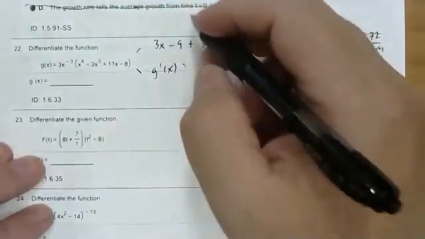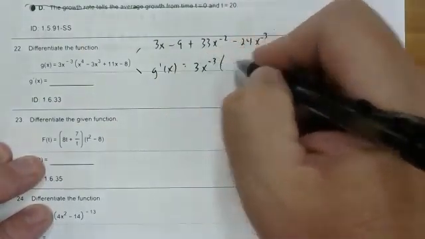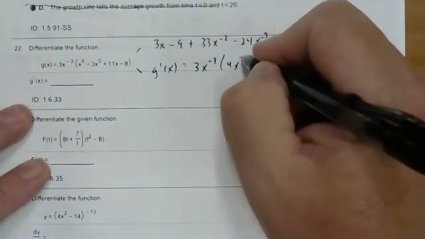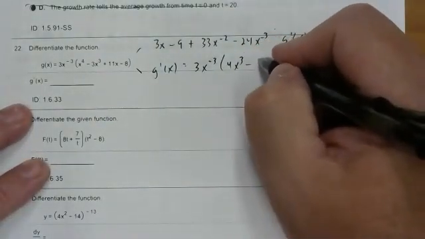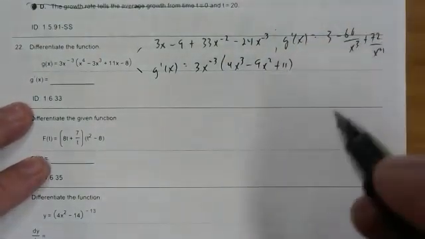But the other way, if I did a product rule, I always take the first times the derivative of the second one. Derivative of the second one would be 4x cubed minus 9x squared plus 11.